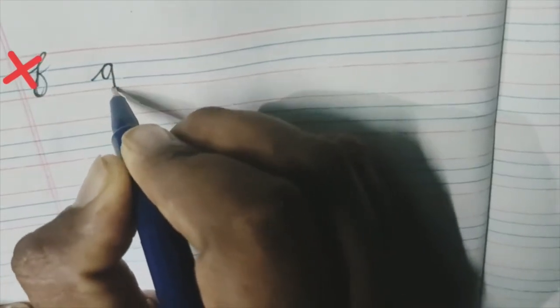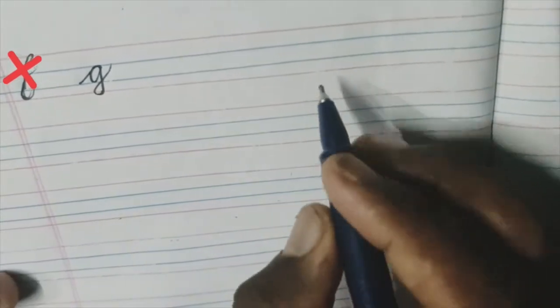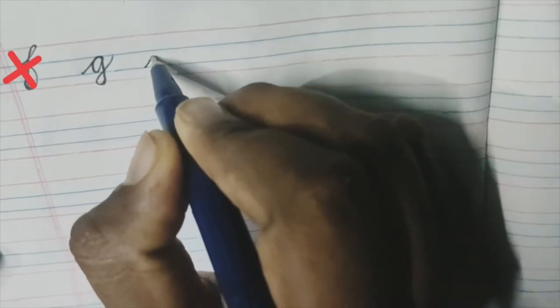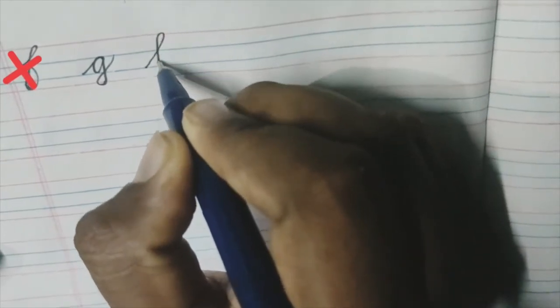This is F. Next letter is G. So students, draw a line and then oval and then come back and do like this. This is G. After G, what letter we have to write? Yes, that is H. Draw a slanting line and then come back and then down curve.